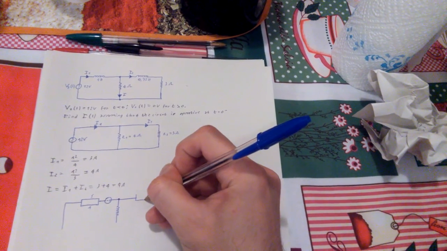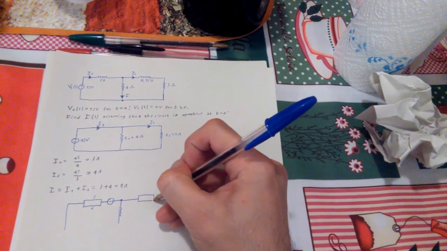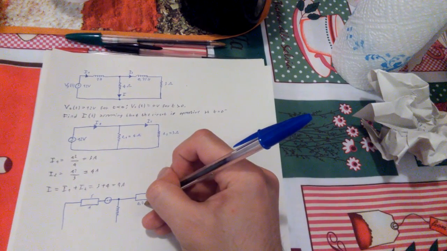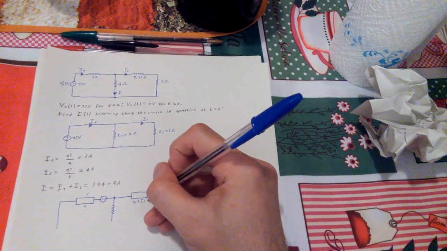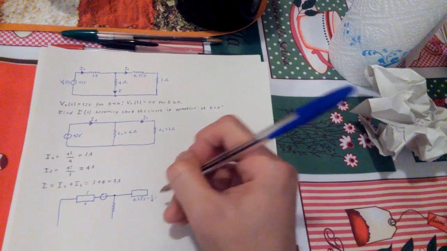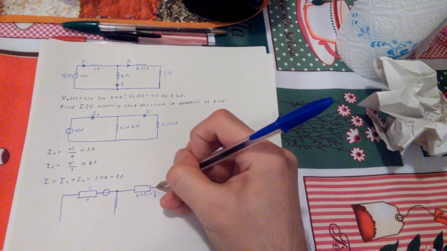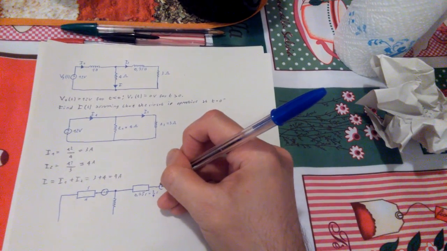And here we're going to have the other inductance, which is 0.75 S, which we can rewrite as 3/4 S. And then we're going to have the other end of the generator with a minus plus.